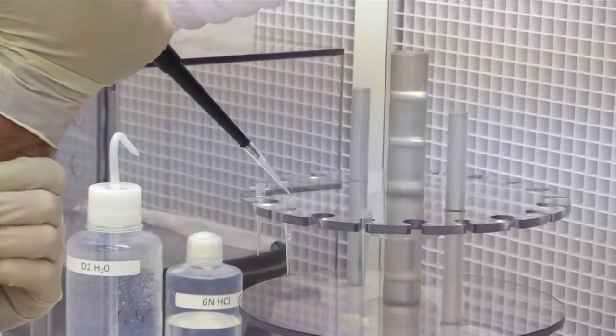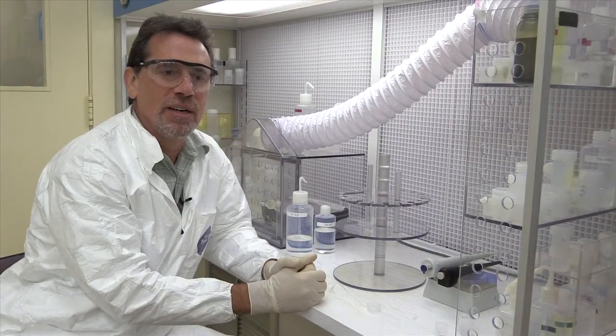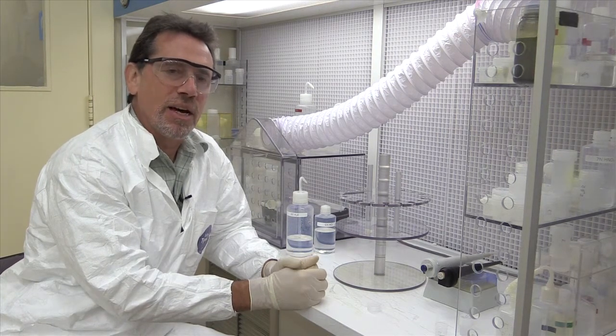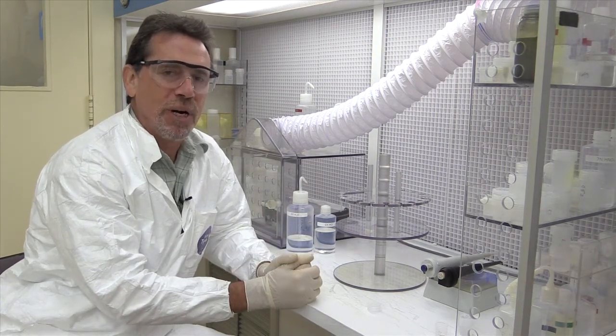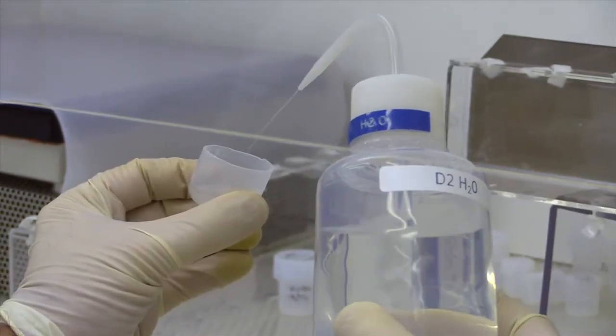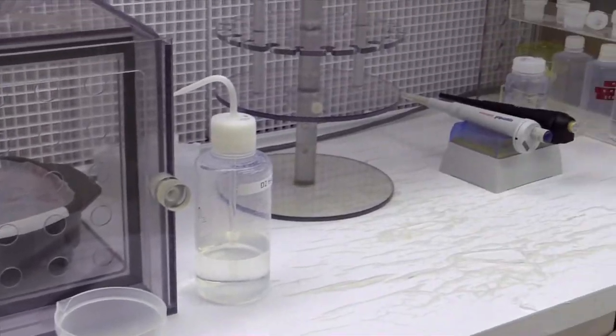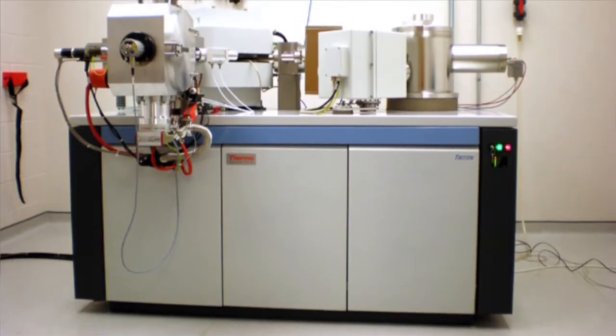We're here in the CLEAN laboratory in the Jackson School of Geosciences at the University of Texas at Austin. The analysis that we're doing here is called ion exchange chemistry. What we're doing is separating certain elements from other elements so that we can prepare it for analysis in an instrument called the mass spectrometer.